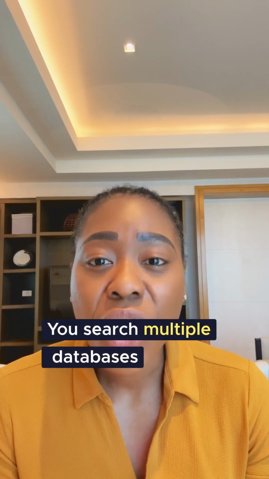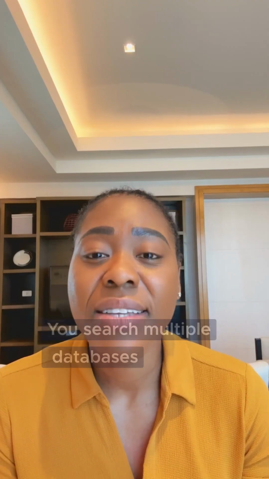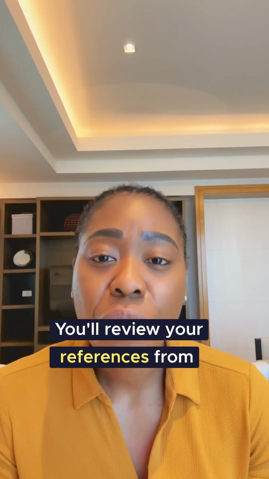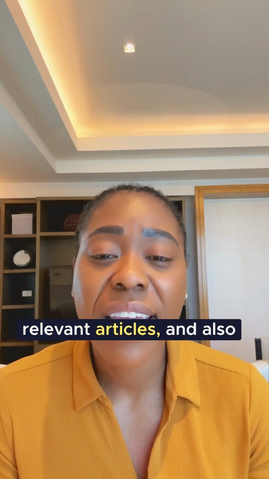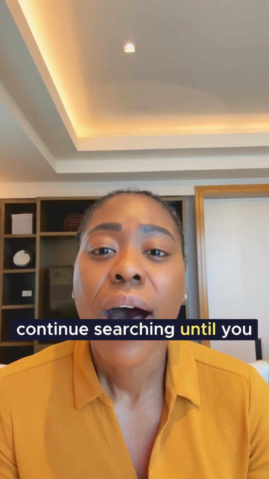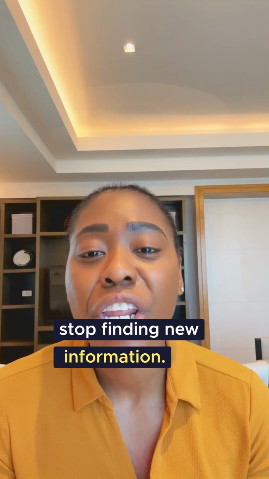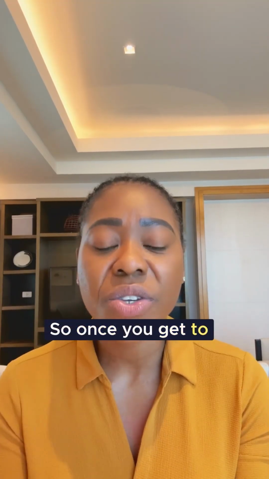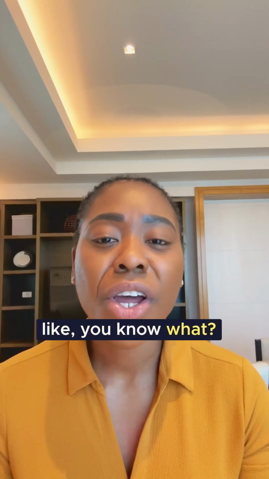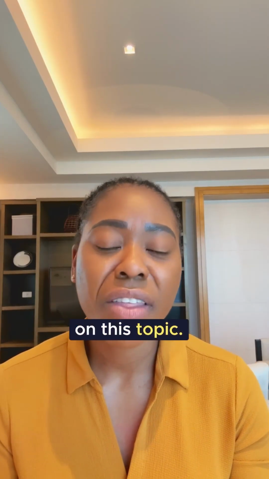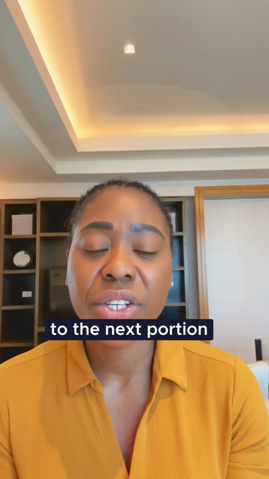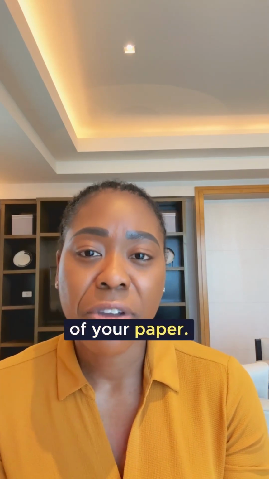You'll search multiple databases using different keywords. You'll review your references from relevant articles and also continue searching until you stop finding new information. So once you get to that vantage point where you're like, you know what, there's no more information on this topic, that's when you transition to the next portion of your paper.